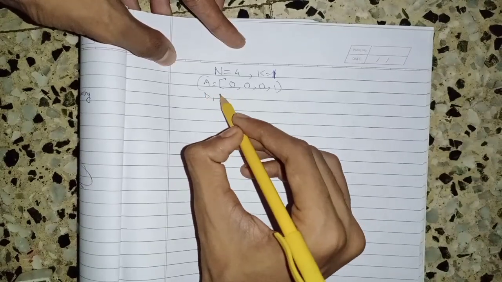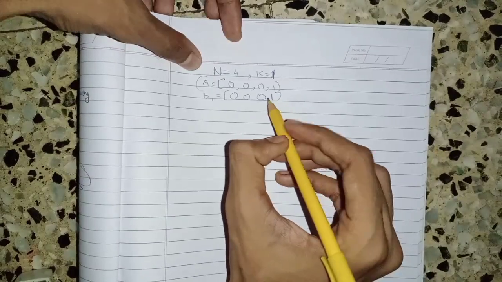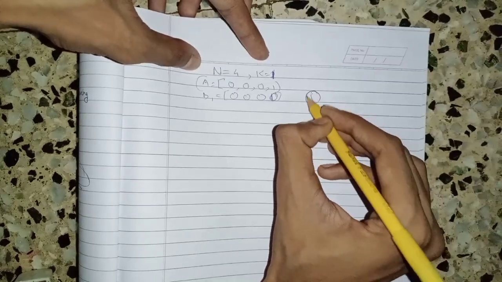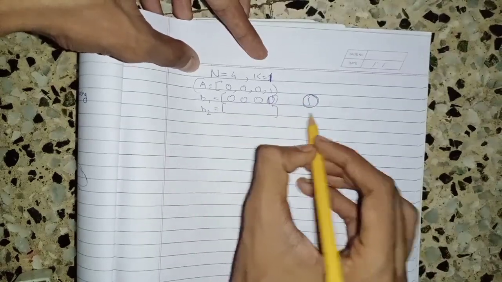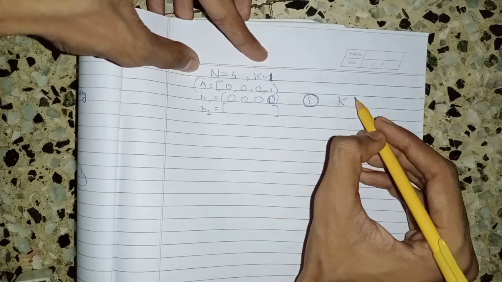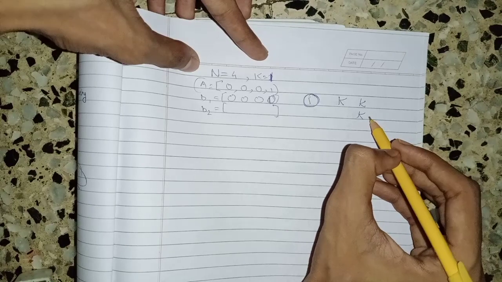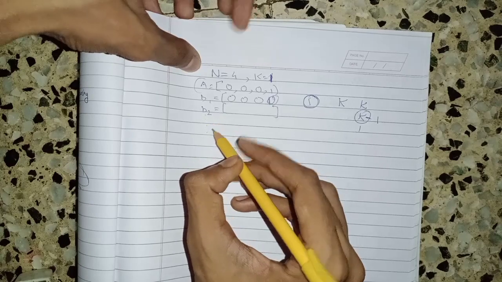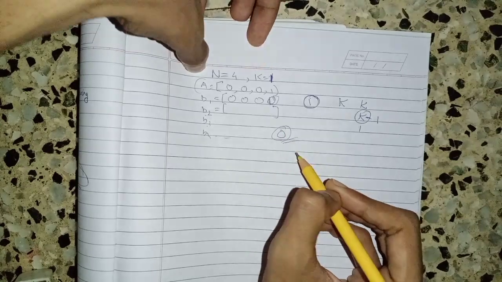In the b1 element, according to my strategy, we will write 0 0 0 0, because we can use only one element in b1. Now you know that if I have k, the first array will fix k terms, and the next array can only fix k minus 1 terms. But if k is equal to 1, my arrays which come after b1, that is b2, b3, b4, can fix 0 terms. In short, they cannot do anything.